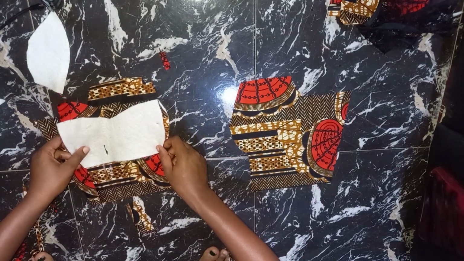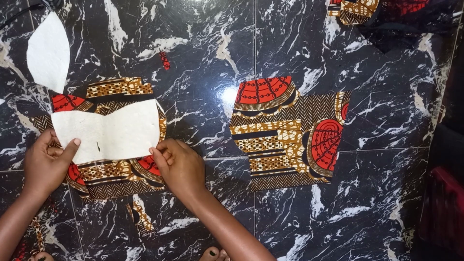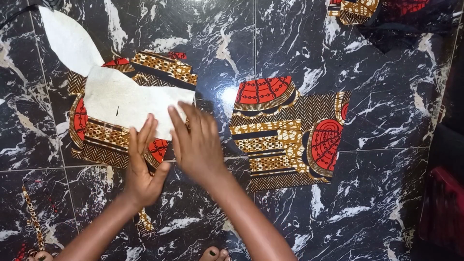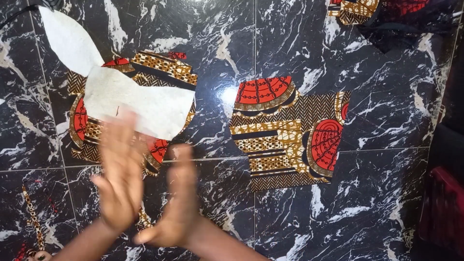I will drop a link on how to cut out your breast pad. It's going to be in the description box. So I'm going to go ahead and stitch on this, the same thing with my lining piece.